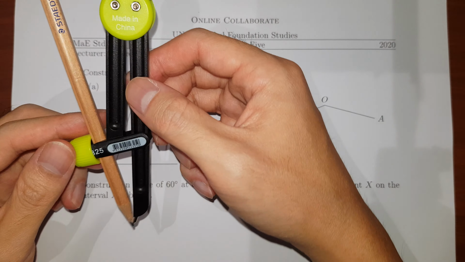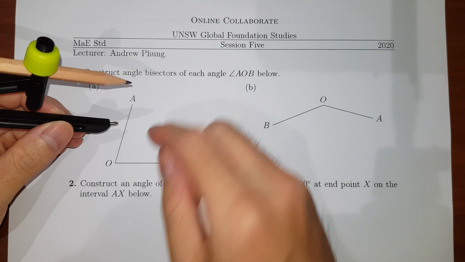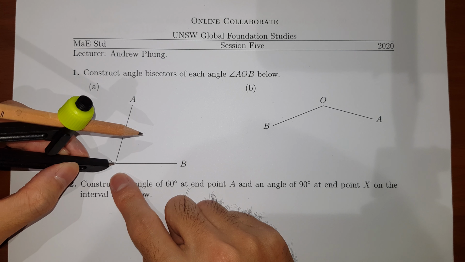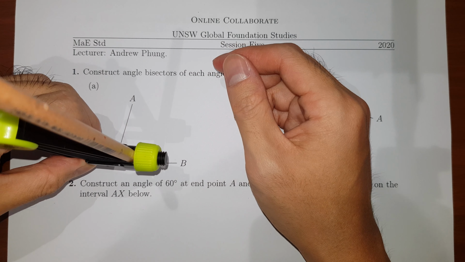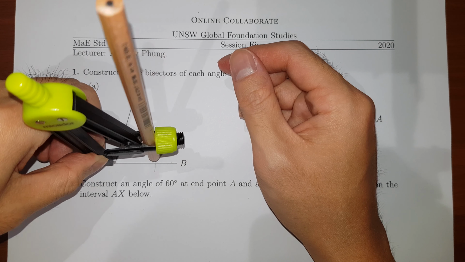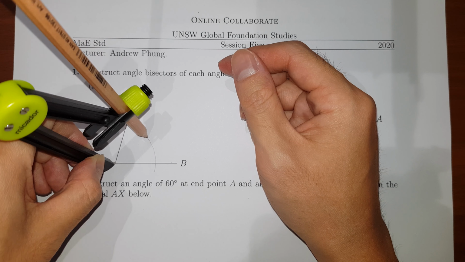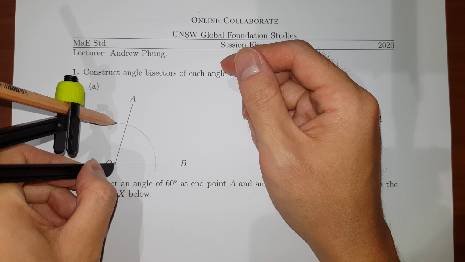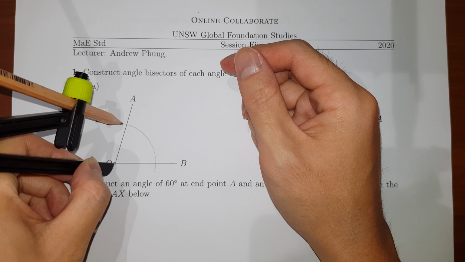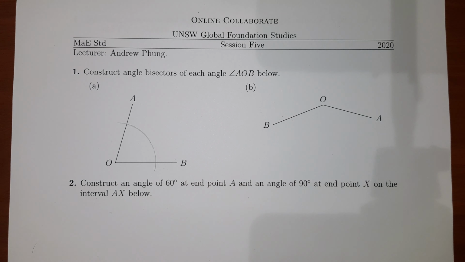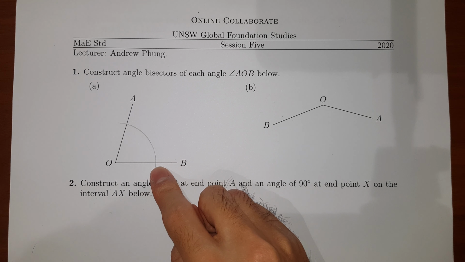So opening up my compass and putting the pin end on the angle O, I want to just draw an arc across this part of the angle. Now you can make it as big or as small as you want. I want to go through both arms of the angle. Now what you've created is two intersection points. One up here and one down here.